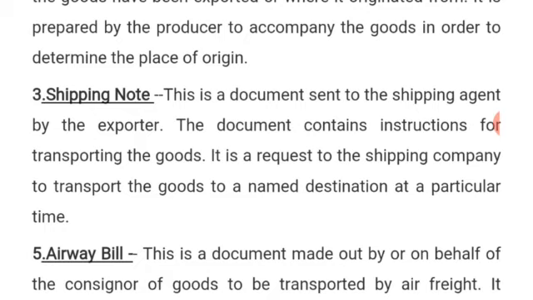So in telling the shipping agent that it has been instructed to transport the goods to the destination that has been named by the exporter. So it is a permission or an instruction given to the shipping agent or shipping company in transporting the goods to a named destination at a particular time, which has been described by the exporter. That is the purpose of shipping notes.